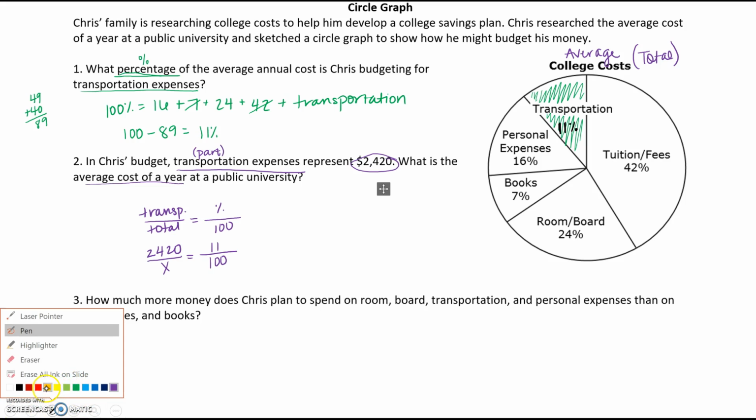Okay, now that you solved that problem, we're on number 3. It says how much more money does Chris plan to spend on room, board, transportation, and personal expenses than on tuition, fees, and books? How much more, we know that's what operation? We're going to subtract.